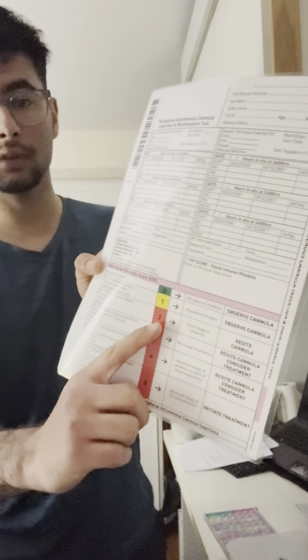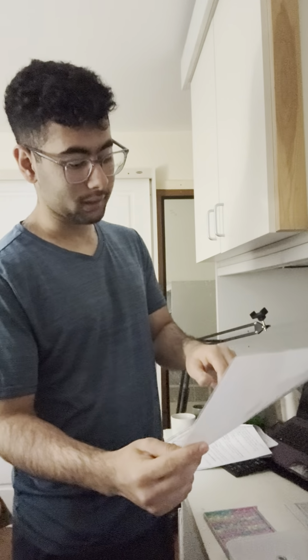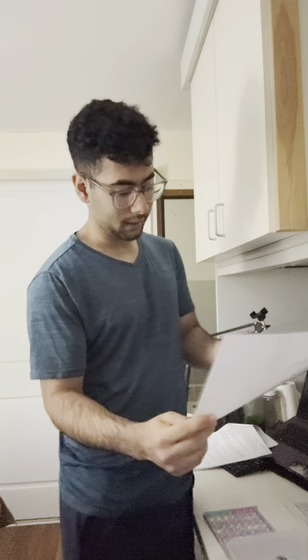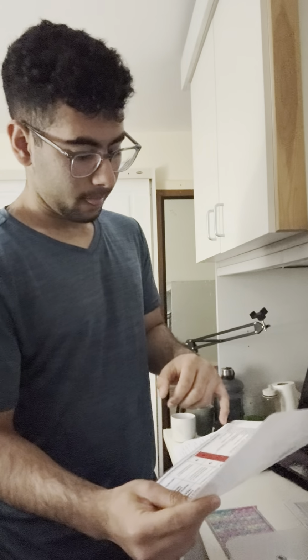But if it goes from 2 to 5, you can see the red zone, that's a danger zone. We are not administering the medication; we have to resite the whole cannula, which is totally fair because we don't want to take the risk. There might be something wrong, there might be edema, erythema, pain along the cannula, and a lot of issues that come along the way. So we're going to check the VIP score before administering.